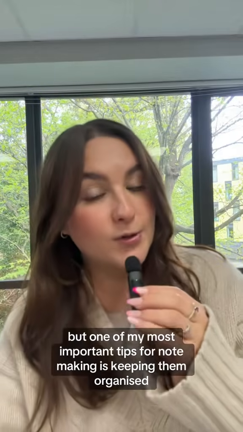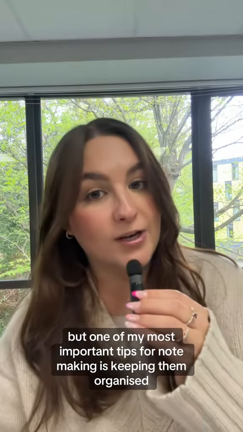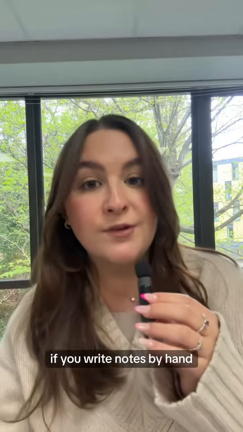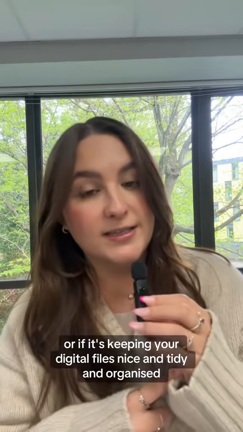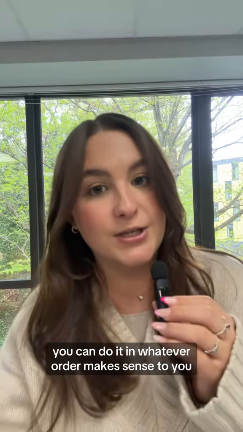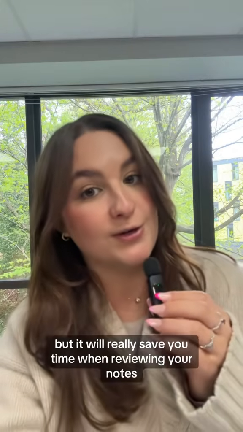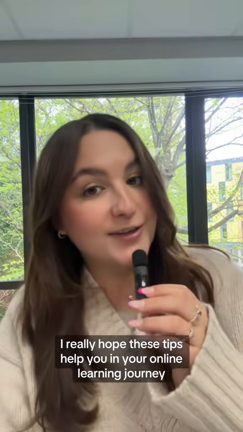But one of my most important tips for note making is keeping them organized, whether it's in physical folders if you write notes by hand, or if it's keeping your digital files nice and tidy and organized. You can do it in whatever order makes sense to you, but it will really save you time when reviewing your notes. I really hope these tips help you on your online learning journey.